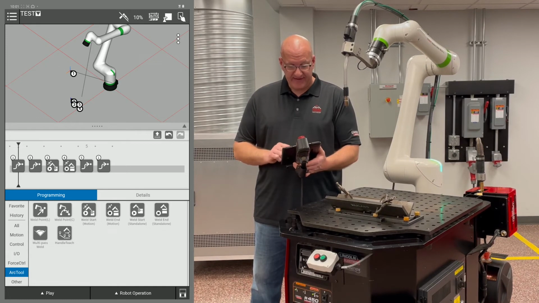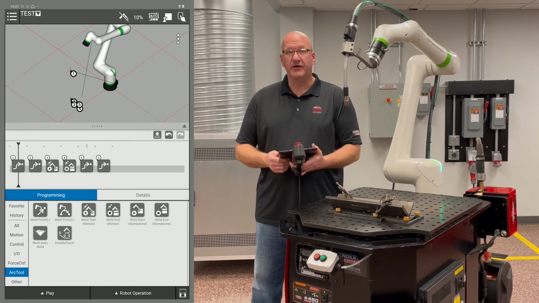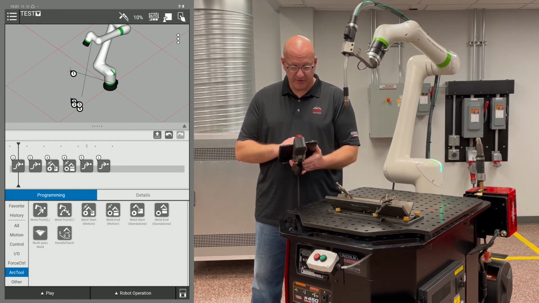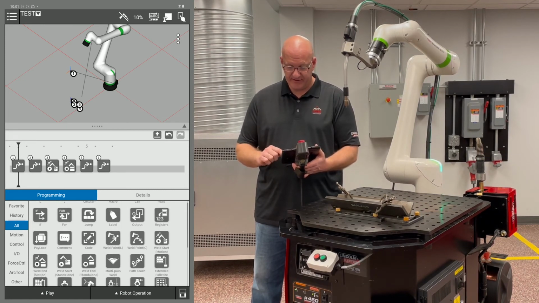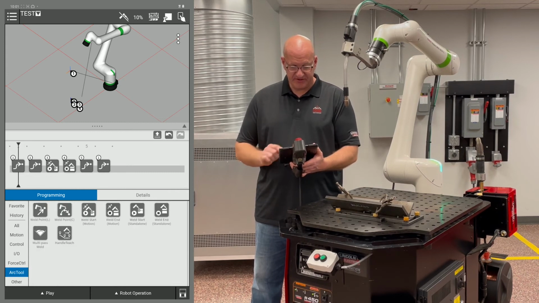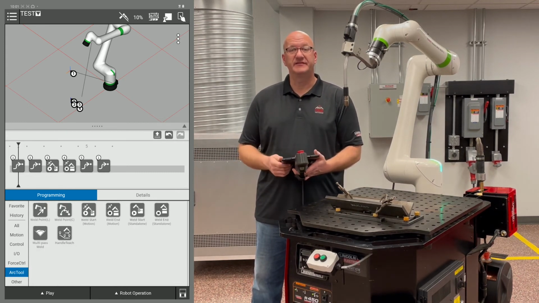And then below that, I have all my icons for my ARC tool menu. So if I go up to all on the left there, I can see all the icons that are available in the Cobot. But we're going to pare it down to just ARC tool. So now I have my icons that are available, so I can drag those into my timeline to write my program.